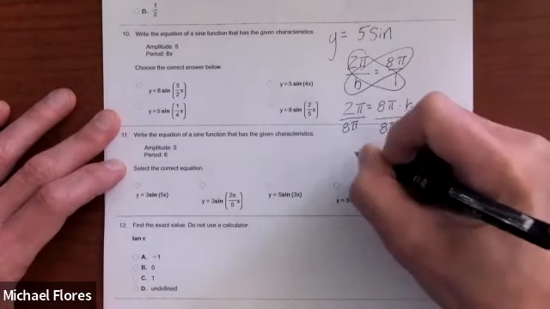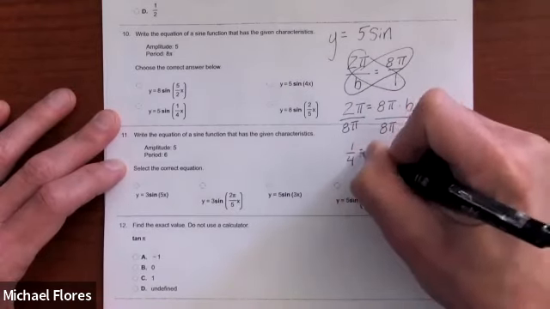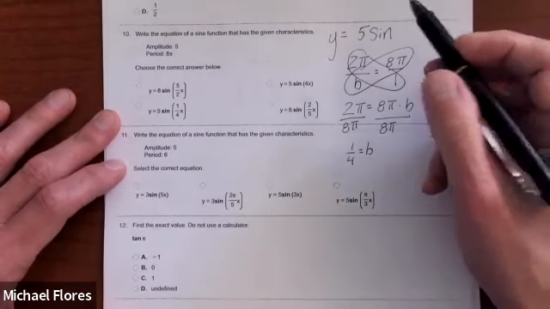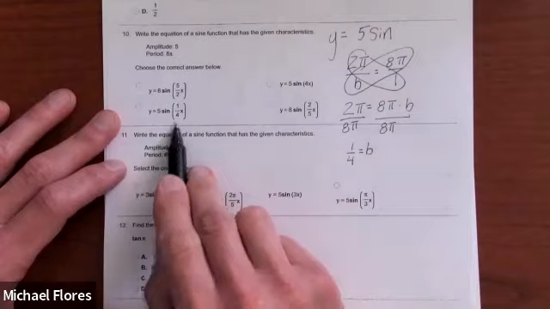This right here will simplify to 1/4. So our b value is 1/4. We need a 1/4 in front of our x value. That's the only one.